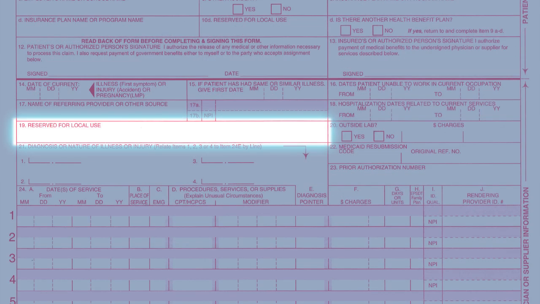Field 18 will only be completed if the patient you are servicing is being hospitalized, so for most ABA providers, this field will also be left blank. Field 19 is used when you're resubmitting a claim. The space will be used to notate the change or changes you've made. For example, corrected claim, corrected diagnosis, or corrected units.